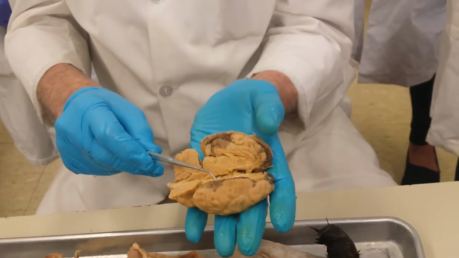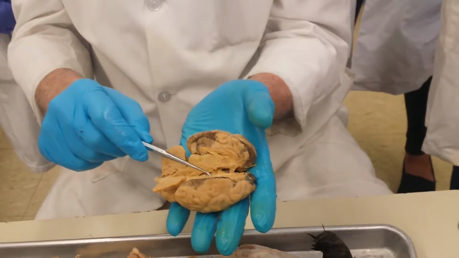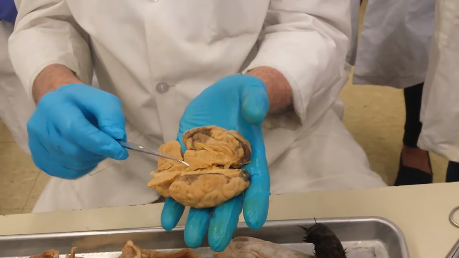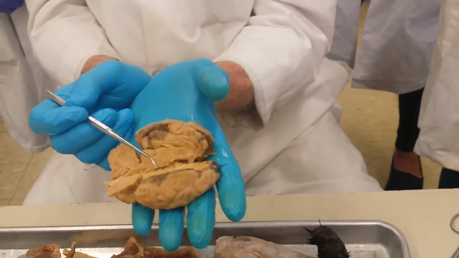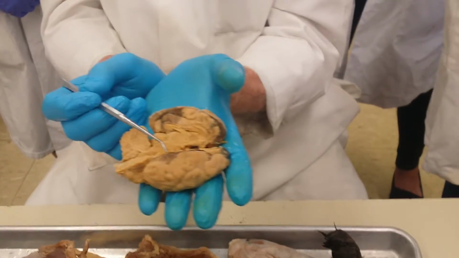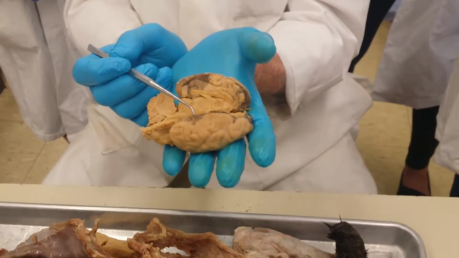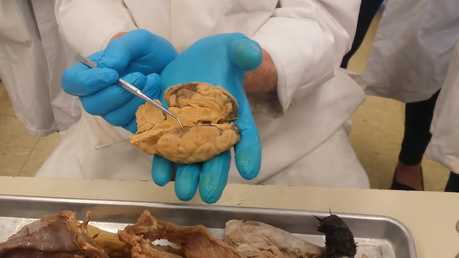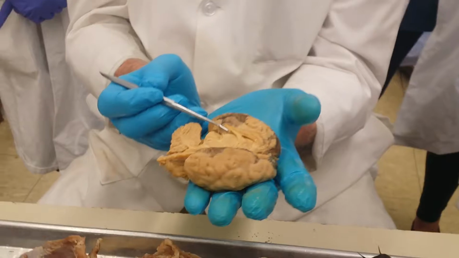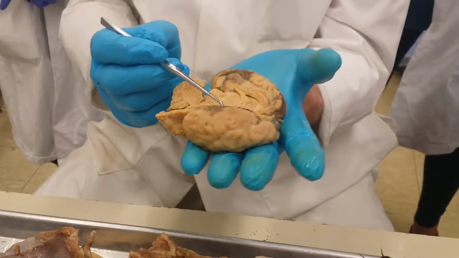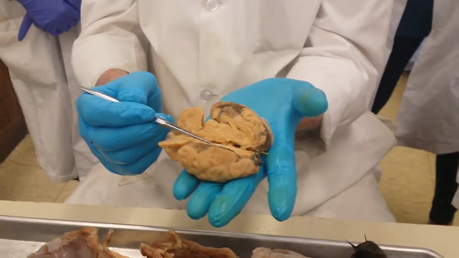At the posterior end of the corpus callosum, you have a little tiny structure that's the outpocketing of the epiphysis. The hypophysis is the epiphysis. That's the pineal body. It's a tiny little structure. There it is on the side, the pineal body. And obviously this is the hypothalamus.